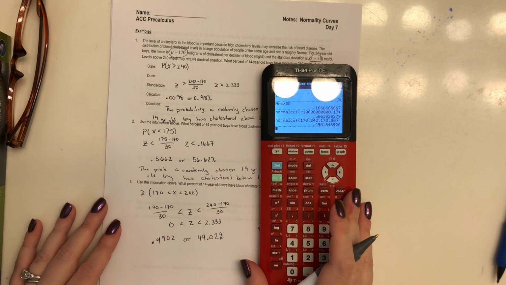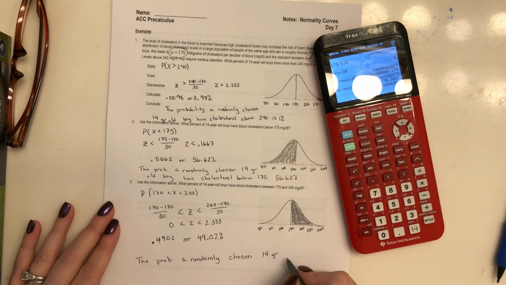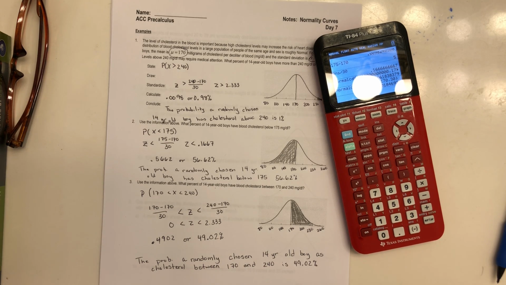or 49.02%. So if I'm writing this out, I'm going to say the probability a randomly chosen 14-year-old boy has cholesterol between 170 and 240 is 49.02%. And that's how you work all these problems.